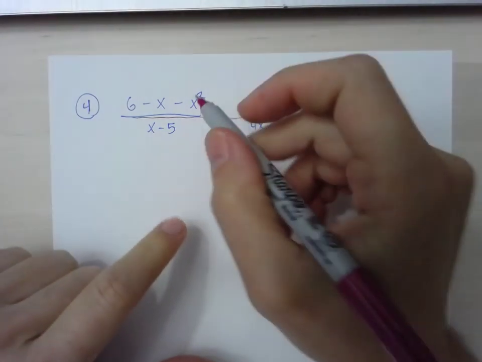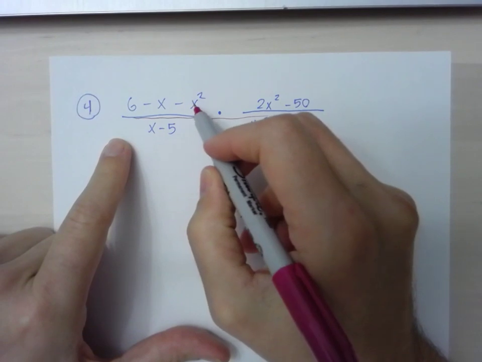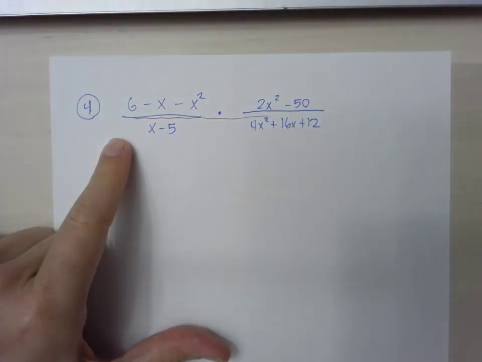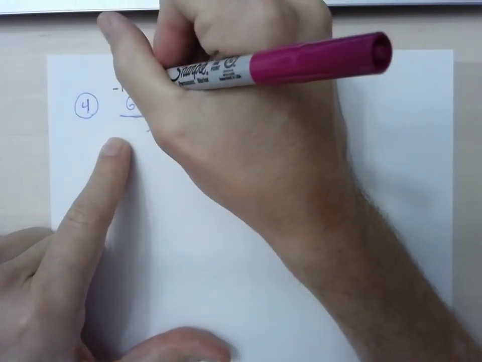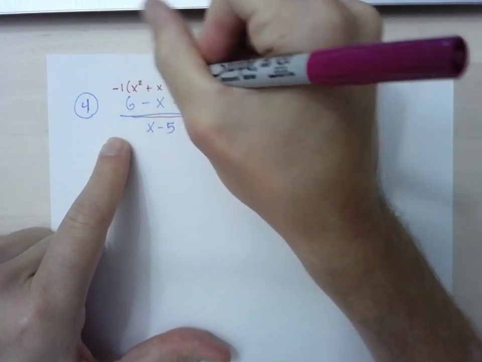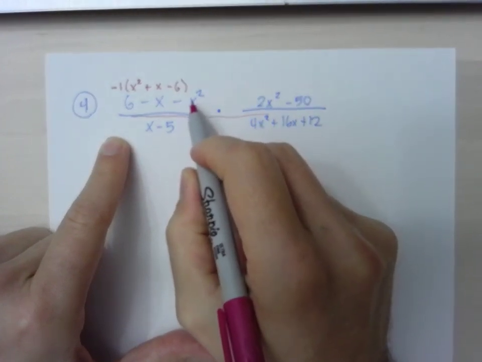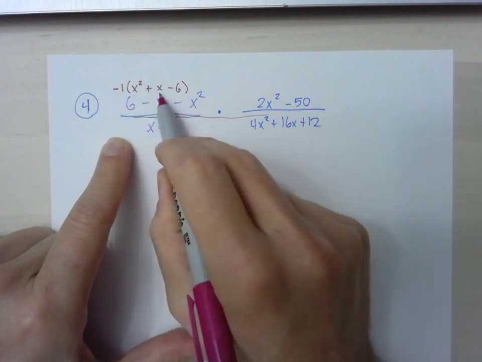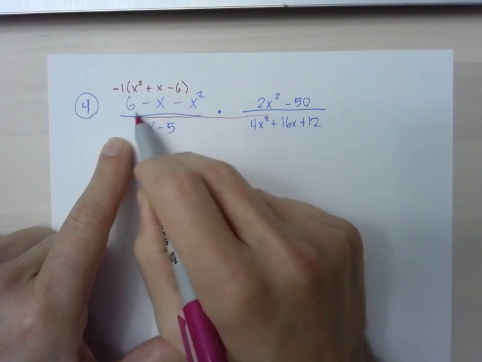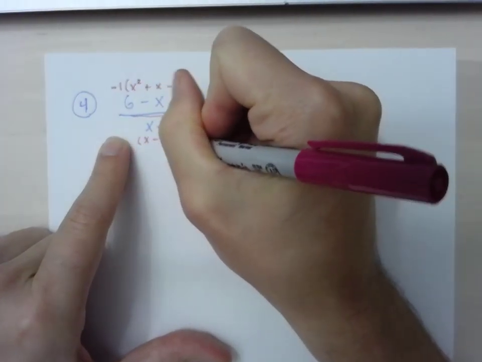So with the top left one, that's going to be a trinomial, but again, I don't like that x squared being negative, so I'll go ahead and take out a -1 there. And what that does is basically change the sign of everything. And I'm going to put the x squared first because I want it in standard form. So that's negative x squared, negative x if I distribute that -1, and positive 6. So that's a little bit more user friendly. X minus 5 does not factor at all. So we'll keep that as it is.